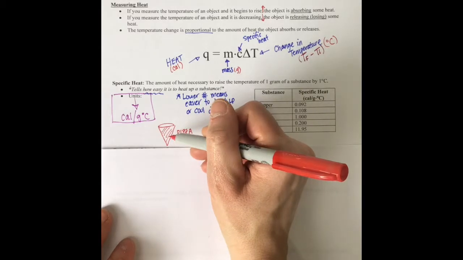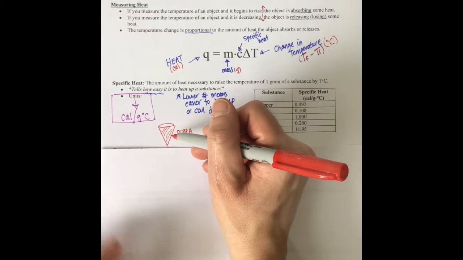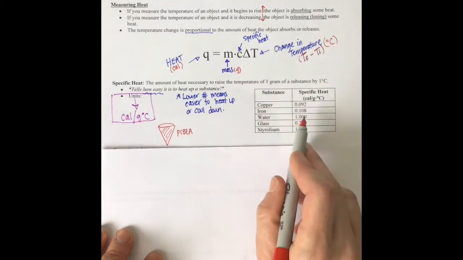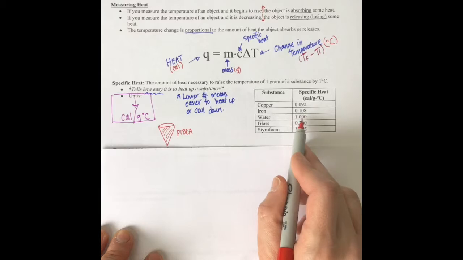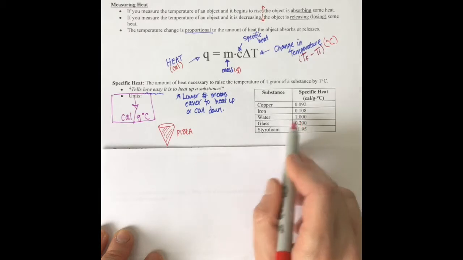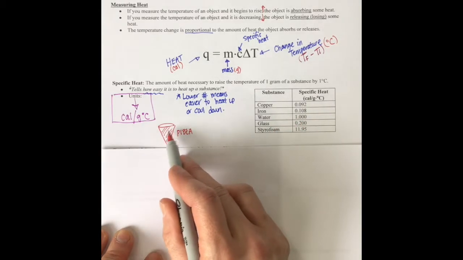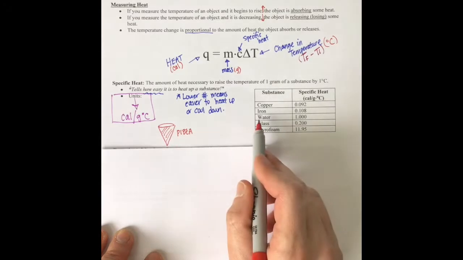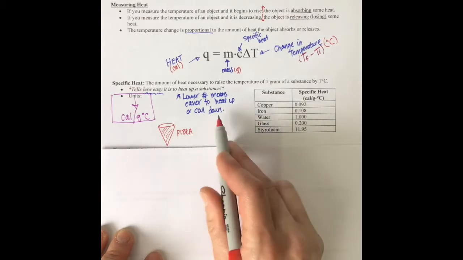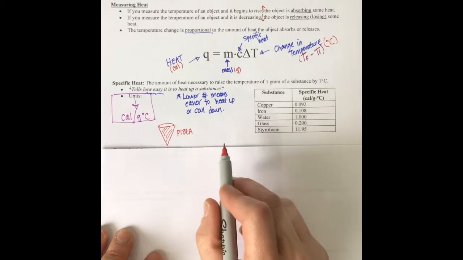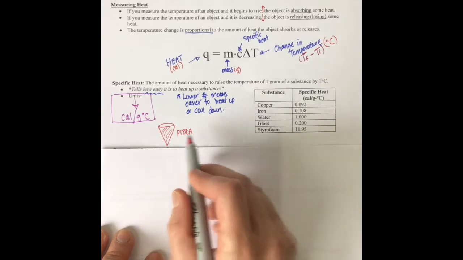Substances that have a lot of water content tend to stay hot for a really long time because the specific heat of water is so high, meaning it's easy to heat up the sauce and the cheese because it has a lot of water in it, and it also takes a long time to cool down.